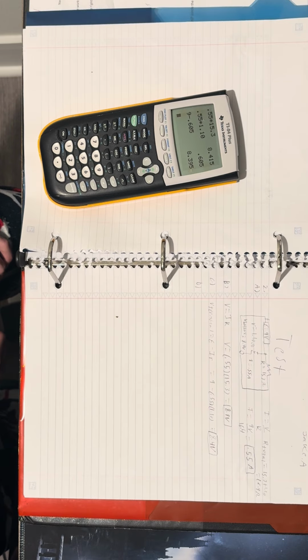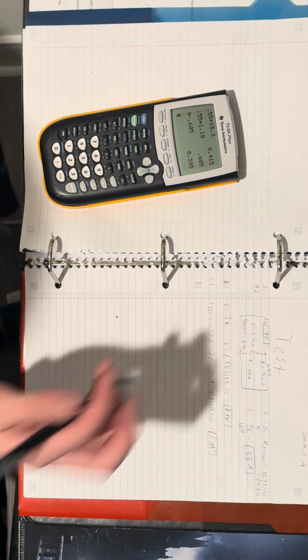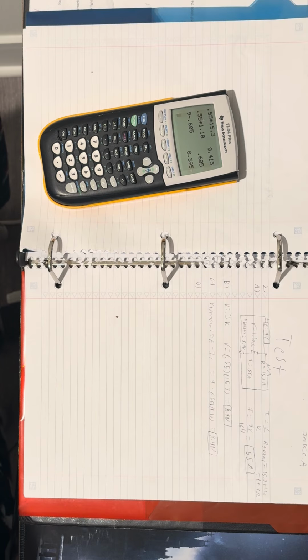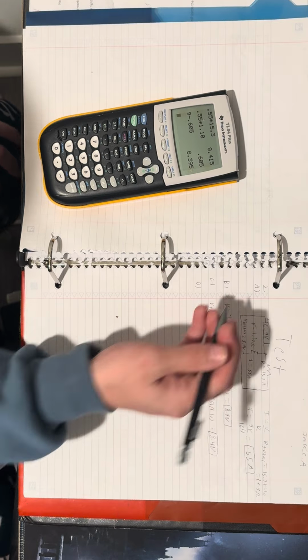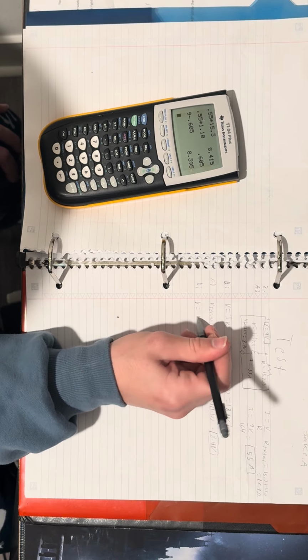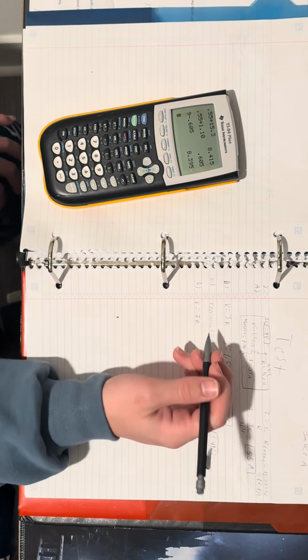Okay, when an automotive battery with an EMF of 12.6 is connected to a resistance of 24 ohms, the current in the circuit is 0.405 A. Find the potential difference across the resistor. For this, we're just going to use Ohm's law again, because it's asking to find the potential difference across the resistor, which is again voltage equals current times resistance.